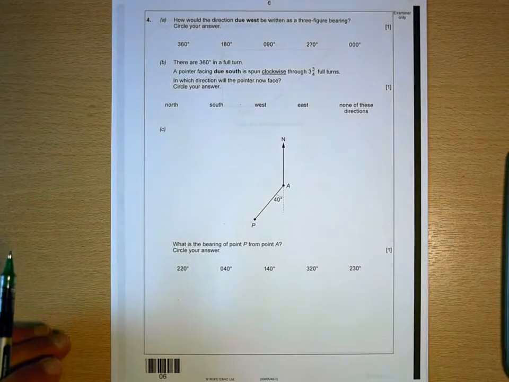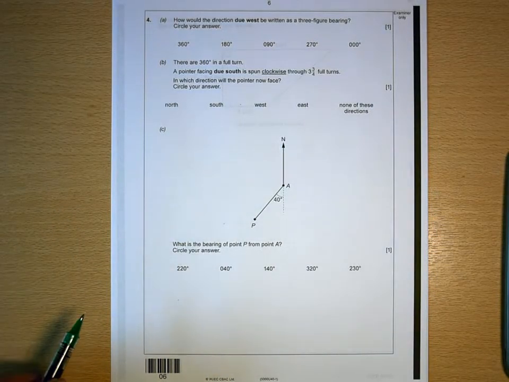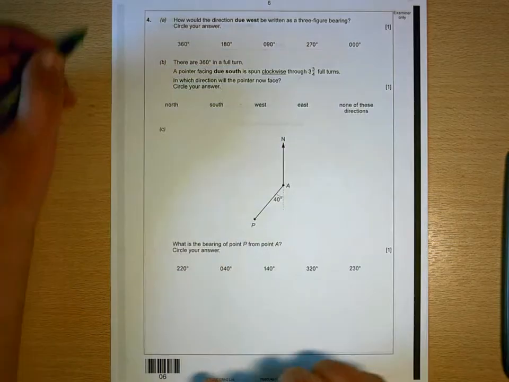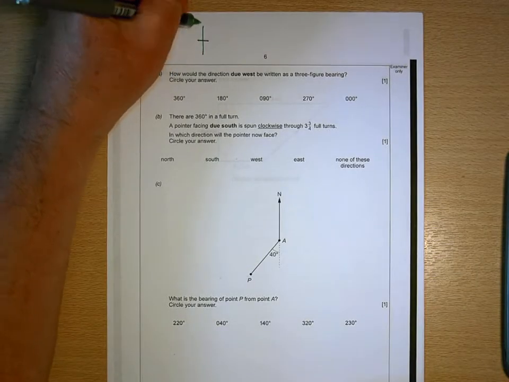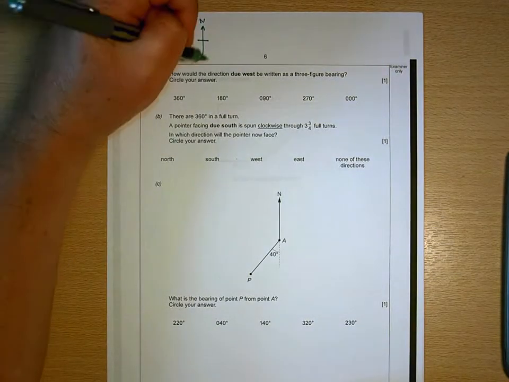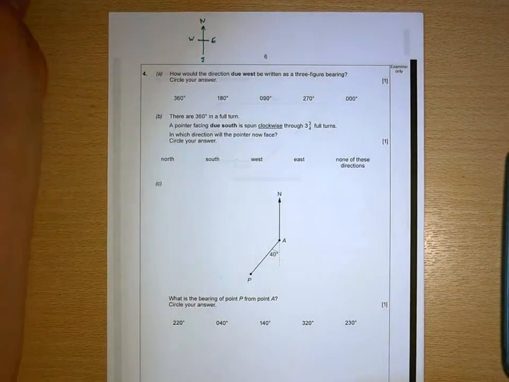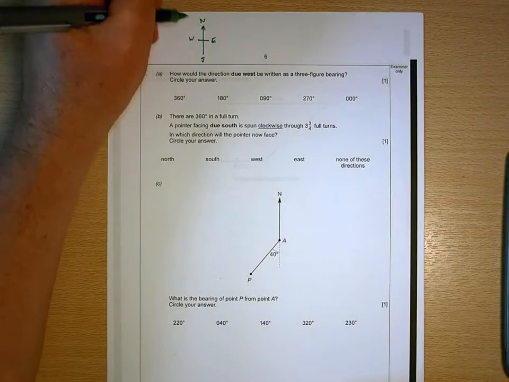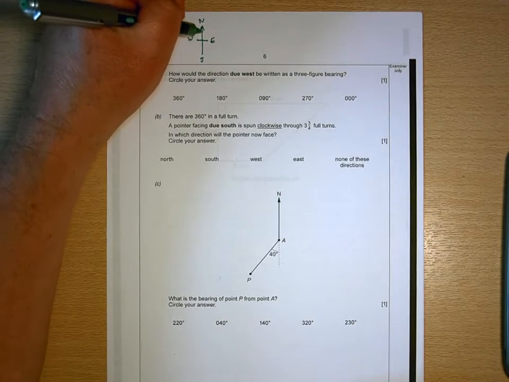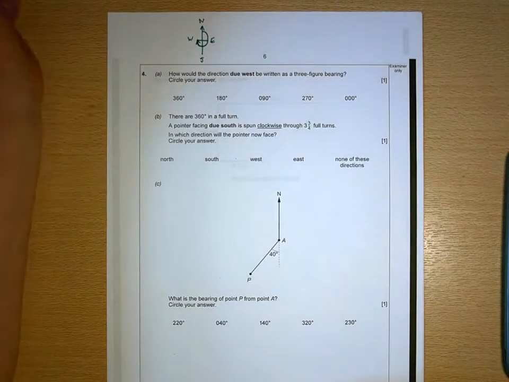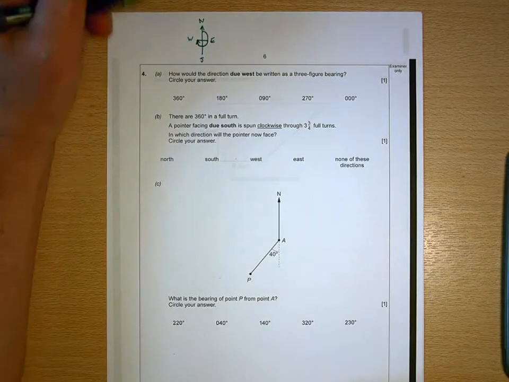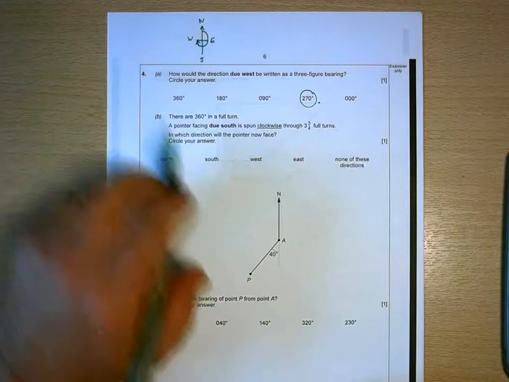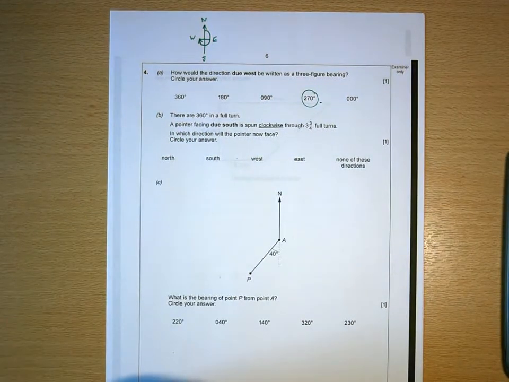Question 4, bearings. How would the direction due west be written as a 3-figure bearing? So this is relying on your knowledge of the positions on a compass and your knowledge that bearings are angles measured, 0 is north and clockwise in that direction. So west, due west, is going to be 3 lots of 90, 270 degrees. There are 360 degrees in a full turn.